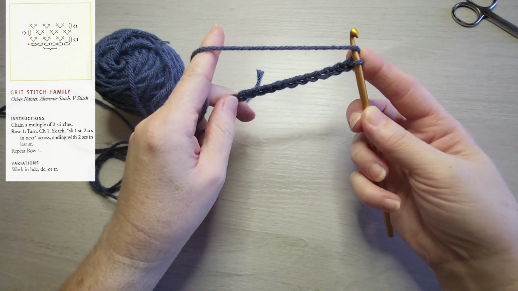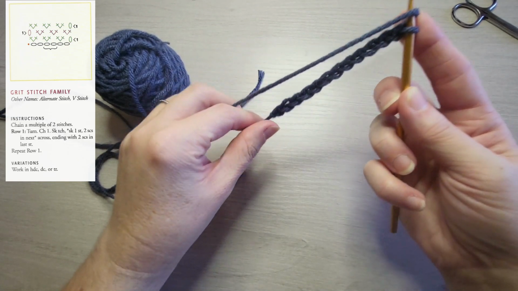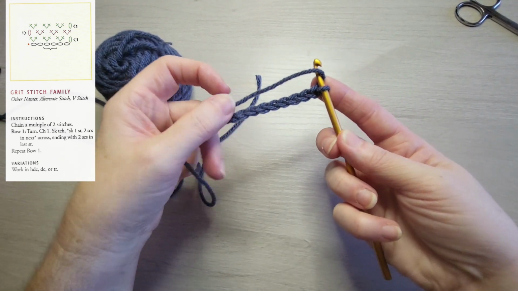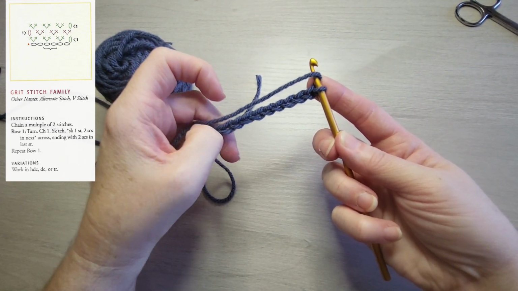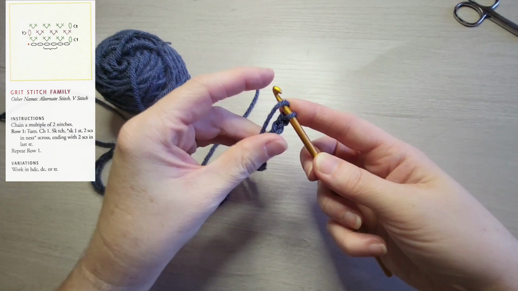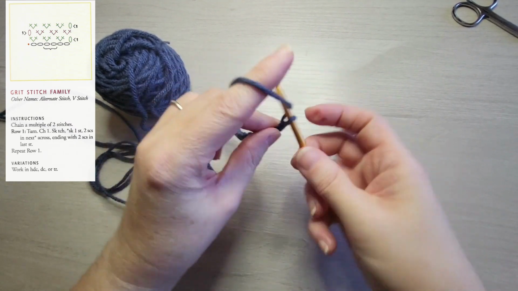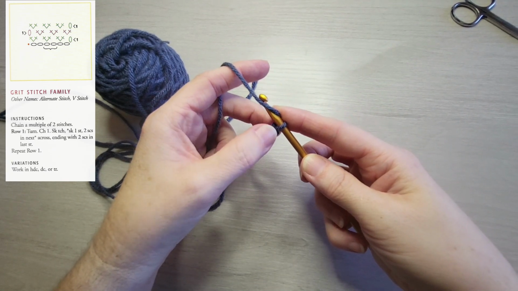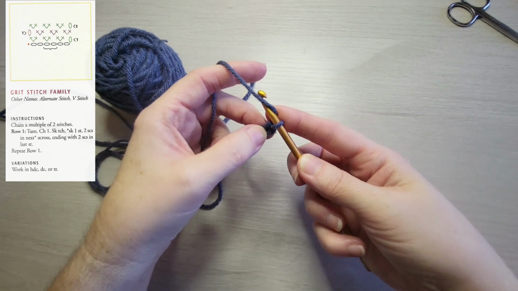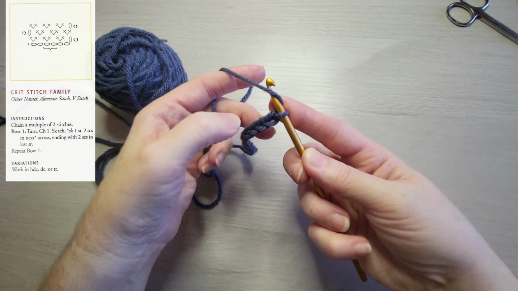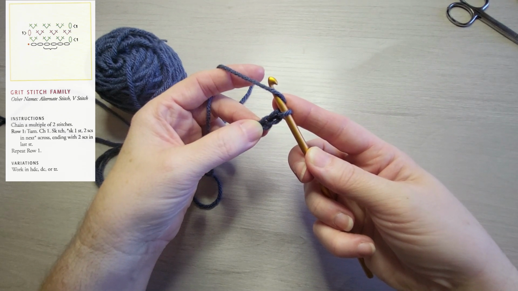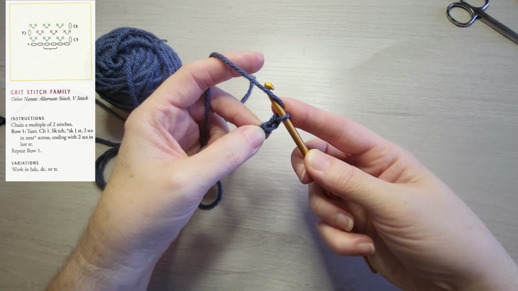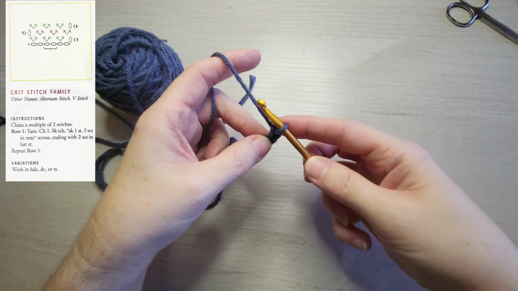All right, so the pattern says on row 1 we're going to turn, but obviously we're not going to be turning because we're still working on our foundation row. We're going to chain 1. We're going to skip the first chain, the turning chain, so that it would be this one. And then we are skipping the first stitch, which is this one. And then we're going to do 2 single crochets in the next.